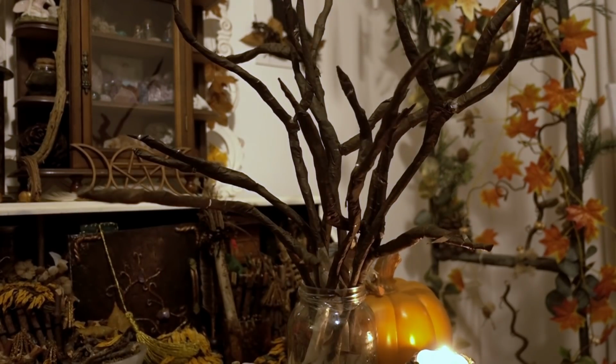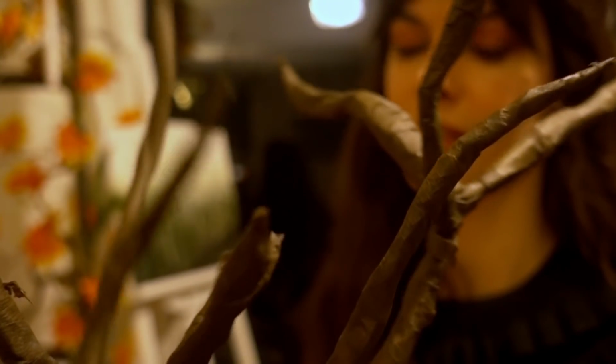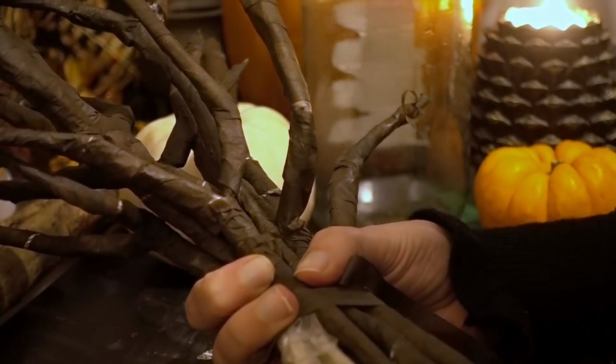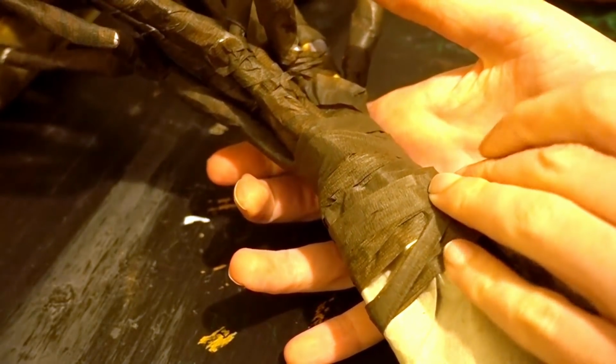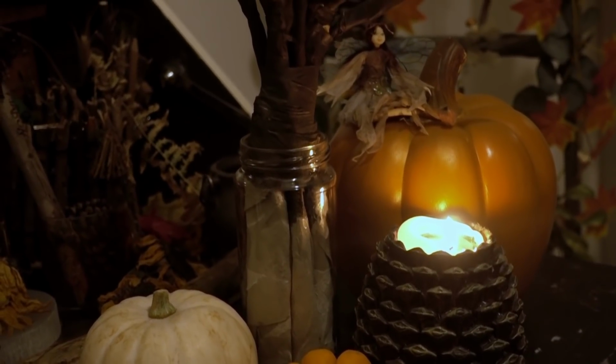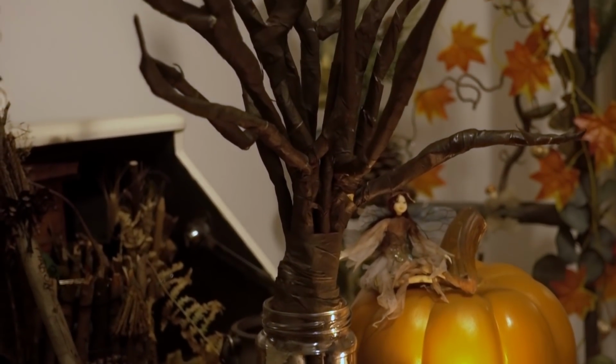After all of the pieces were complete, I arranged them into my glass jar. I then taped all of the ends of the sticks together to sturdy the structure. And it was day one complete, and my vision was truly coming to life.